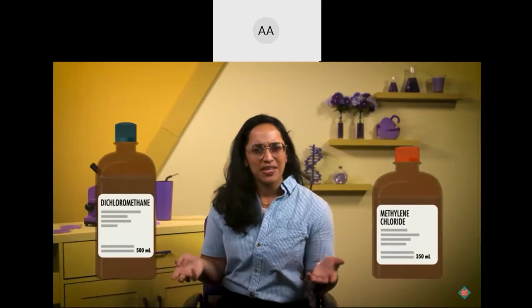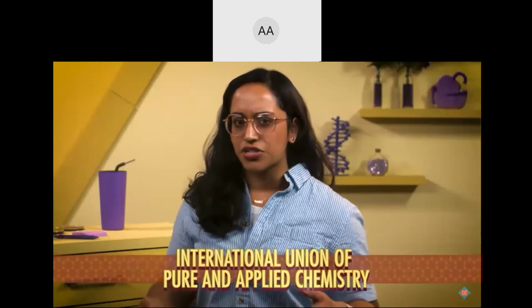To unite the scientific community, the International Union of Pure and Applied Chemistry, otherwise known as IUPAC, was established in 1919. This group wanted to make sure that chemists around the world could communicate accurately. 100 years later, IUPAC is still the guiding organization for all things nomenclature. Thanks to them, we have some standard rules for naming organic chemicals.